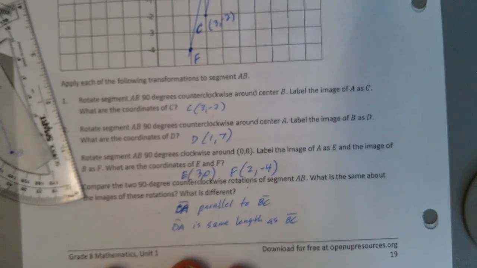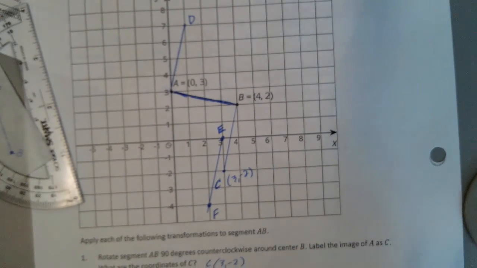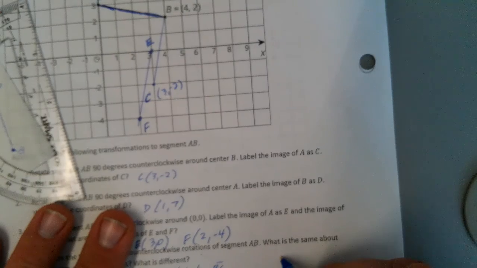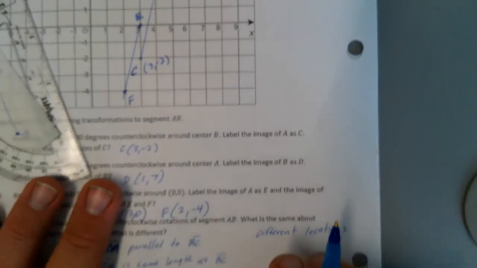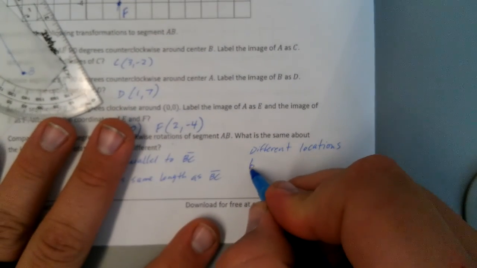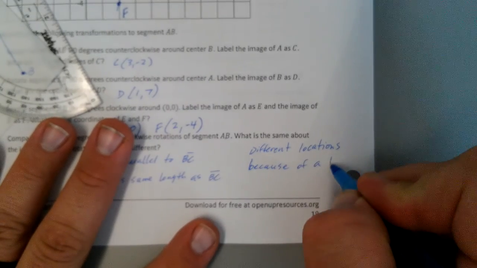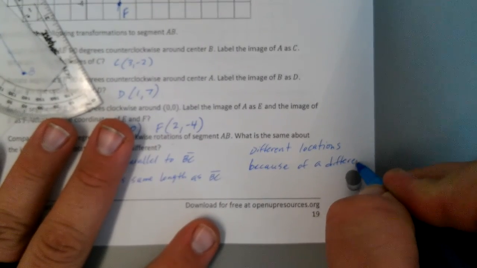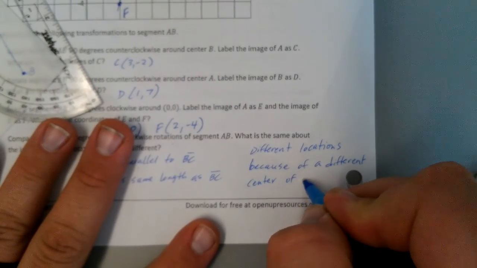Well, what is different is we use different centers of rotation, so they're in different locations. So different locations because of a different center of rotation.